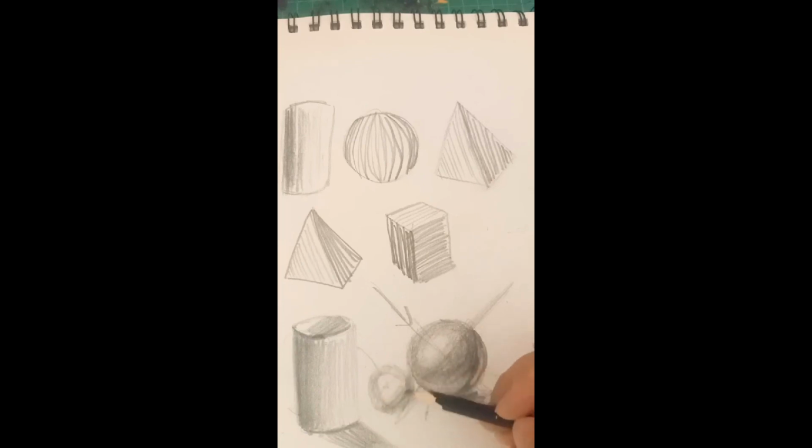Now see this one, when you are doing the sphere, you do the shading all around. The cylinder has light on the right side and shadow on the right side, whereas the sphere has light on the left side and shadow on the right side. Tell me which one is correct, which one is not, and the one that is not correct, why?